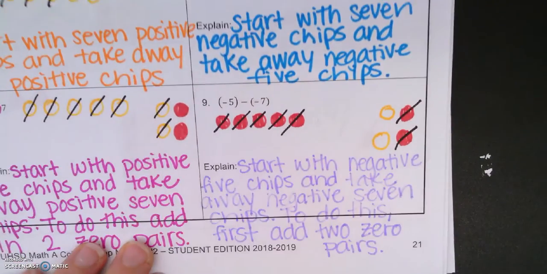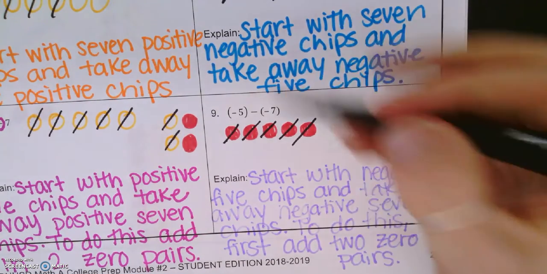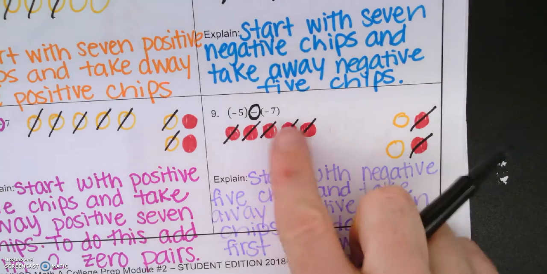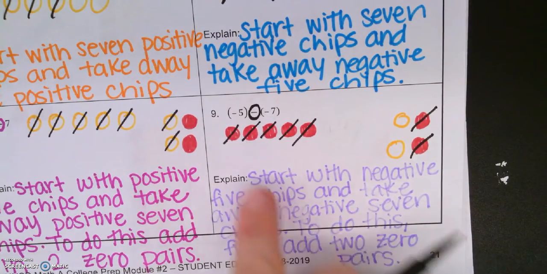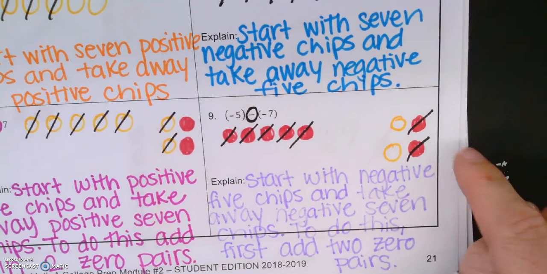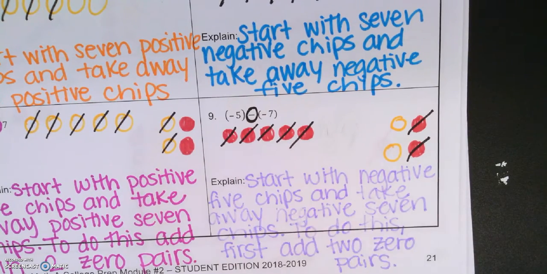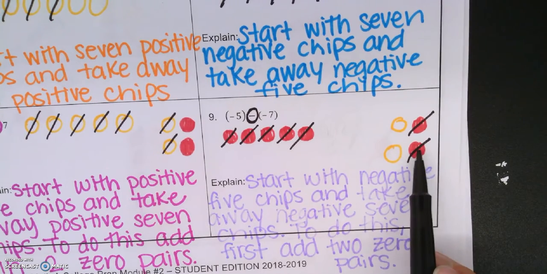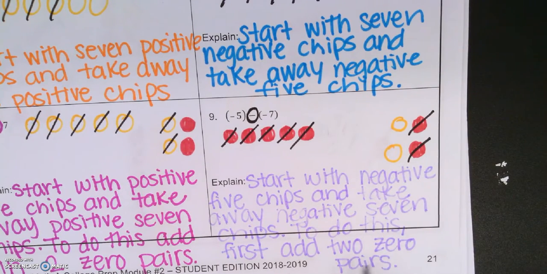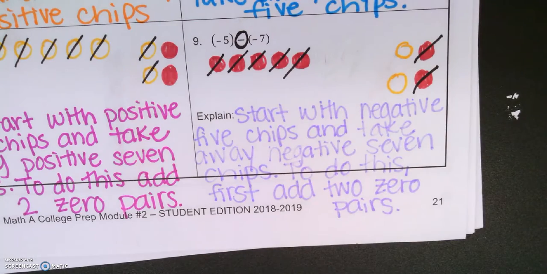Number 9, I had to start with -5 chips, and then I needed to take away -7 chips. But I only had -5 to take away. I needed to add 2 more 0 pairs. So you start with -5 chips and then take away -7. To do this, you first add 2 0 pairs. So I took away my -7. Awesome. Let's turn the page.